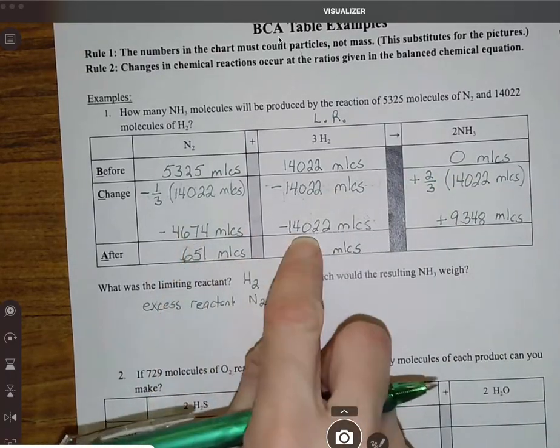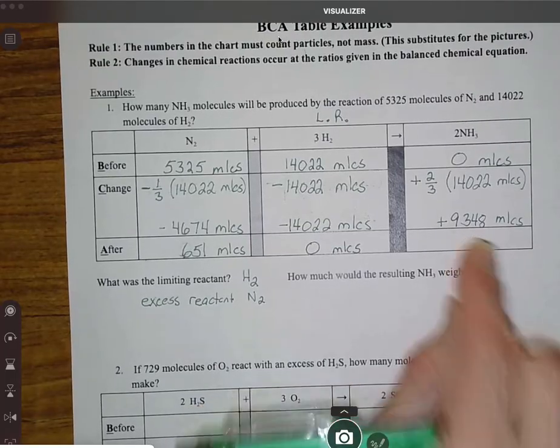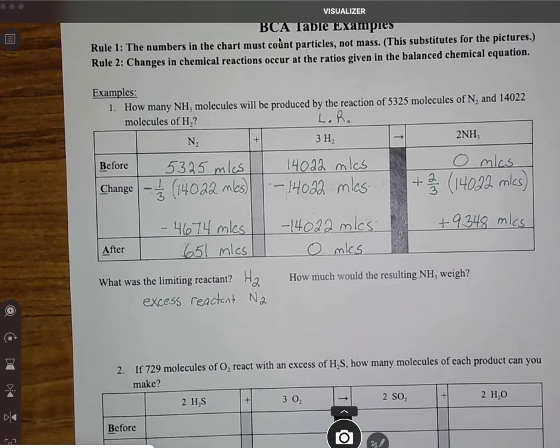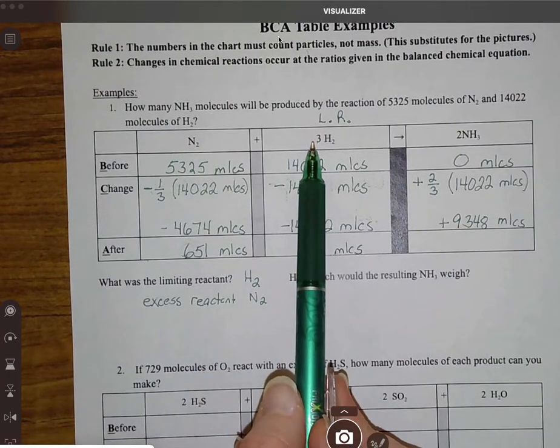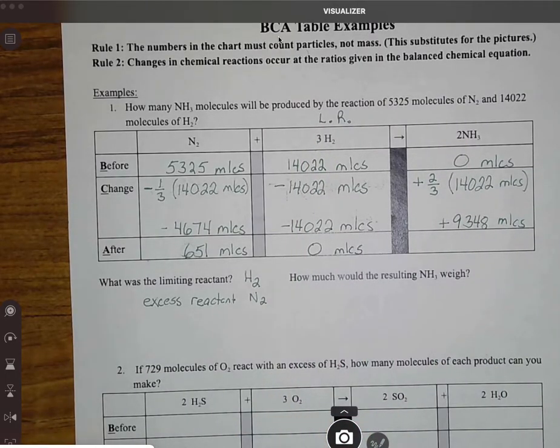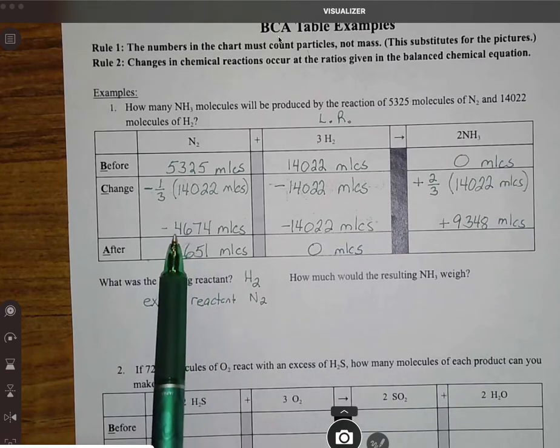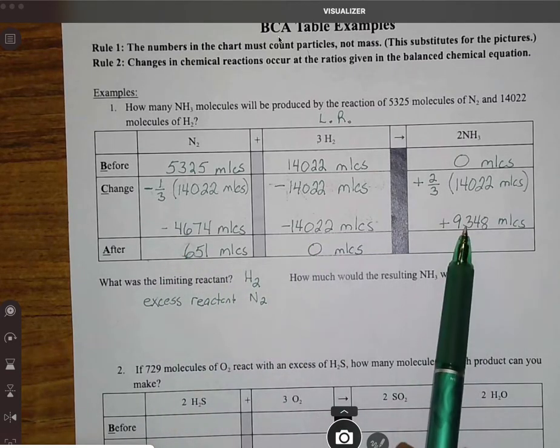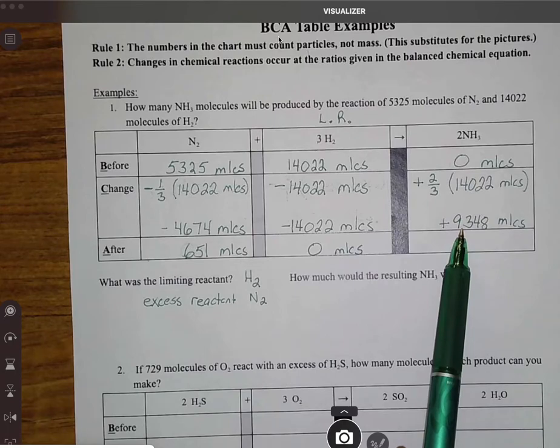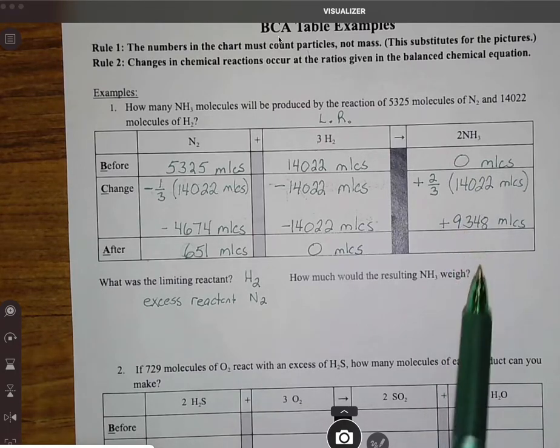Because if these three numbers are all in a row, it's really easy to check myself. I have to have a 1 to 3 to 2 ratio. I can kind of look at these and try to figure out 1 to 3 to 2. Yeah, that looks pretty good. You could use your calculator to check it if you want to. But some other things you can check on.